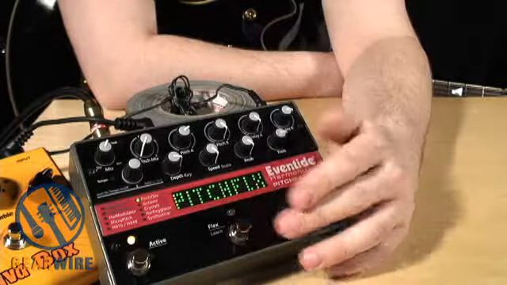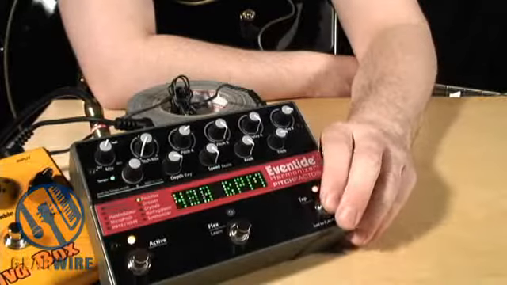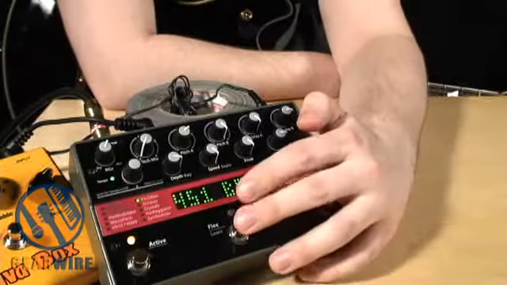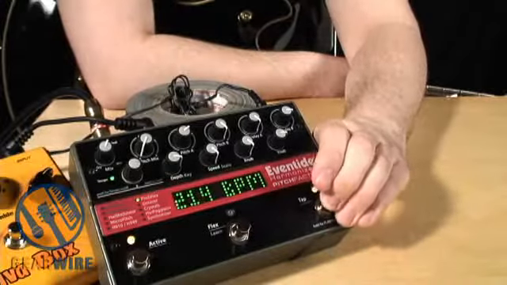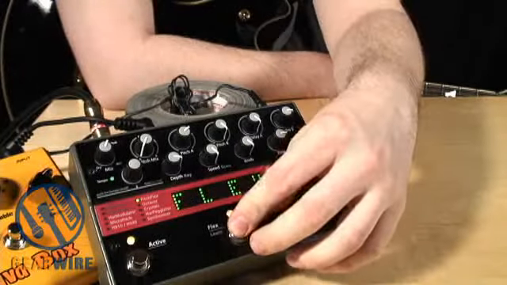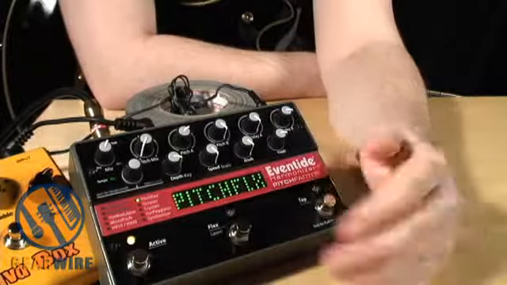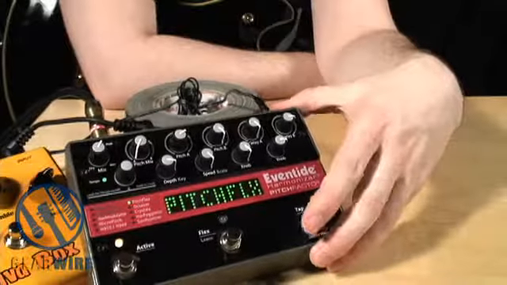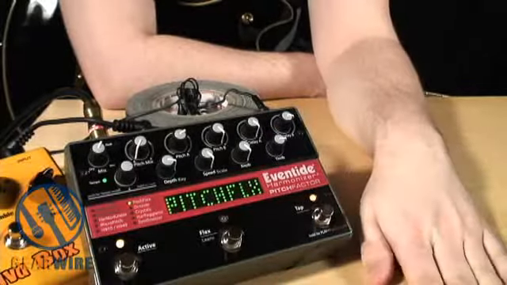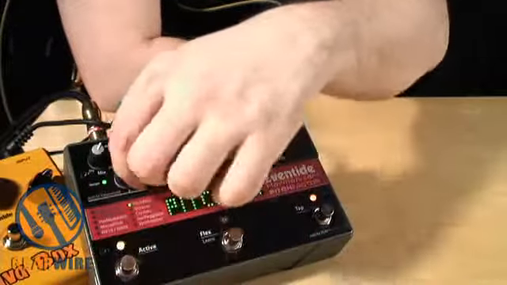Now you can hear this when the bend is really slow and I don't have any control over the rate of the bend, unless I do this. But even that, that's basically the rate from heel to toe of the expression pedal. If I had an actual expression pedal, I can control it in real time, which would be really cool. I'm just going through all these modes real quick. There's a lot of them.